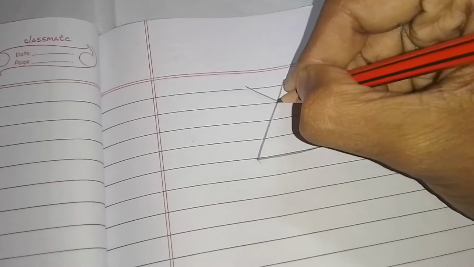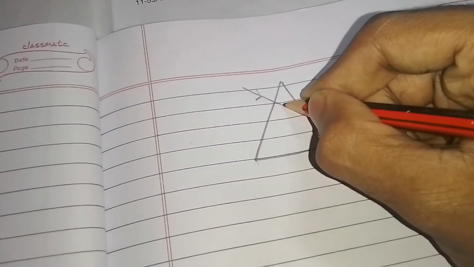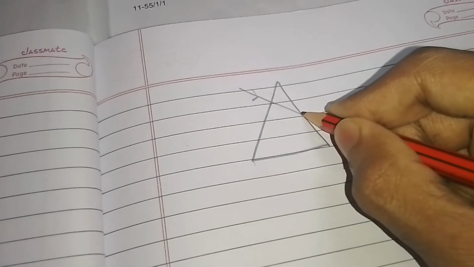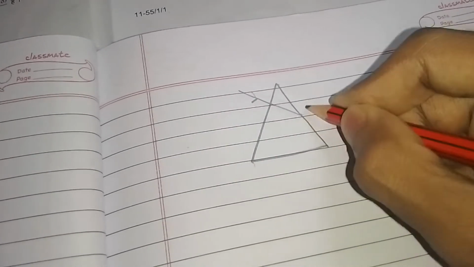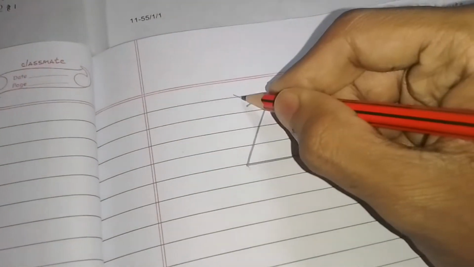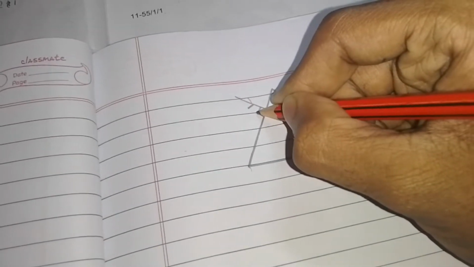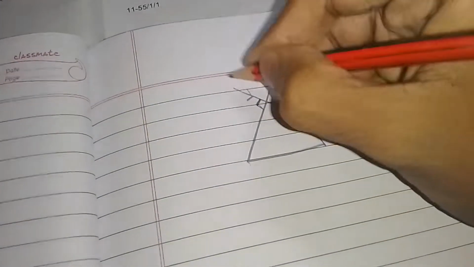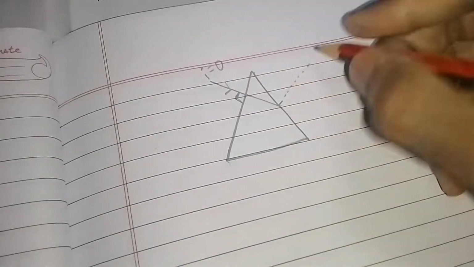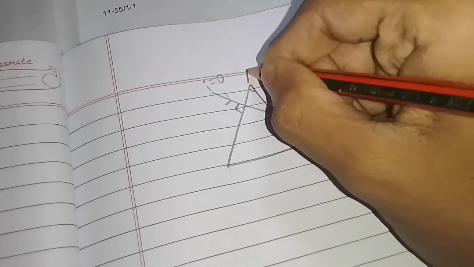This is the incident ray at an angle of 90 degrees. It interacts with this surface. Let us draw this as the normal, and this line is already normal because it is normally incident, and the angle of incidence is 0. Here, this is angle A.